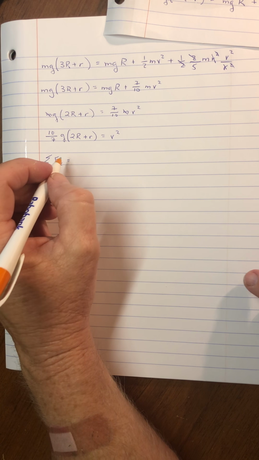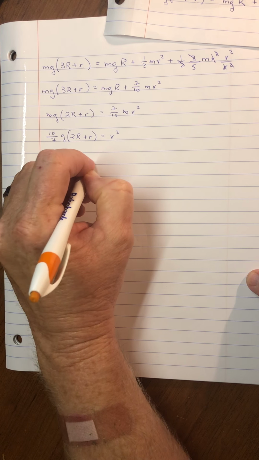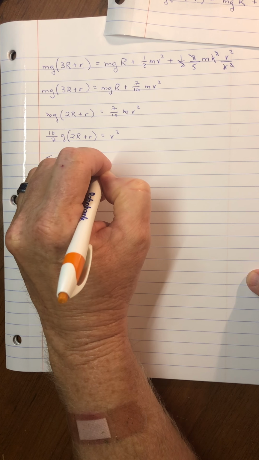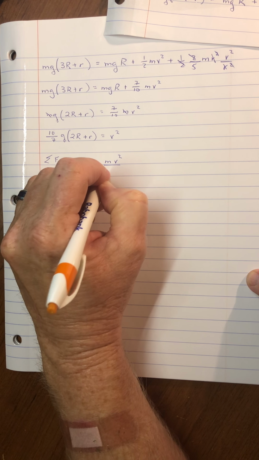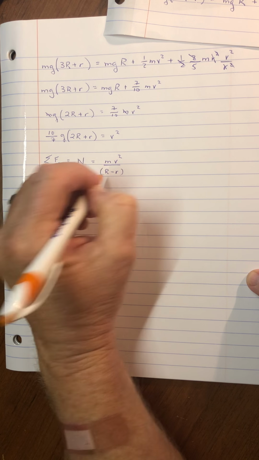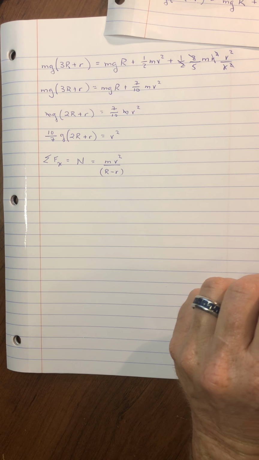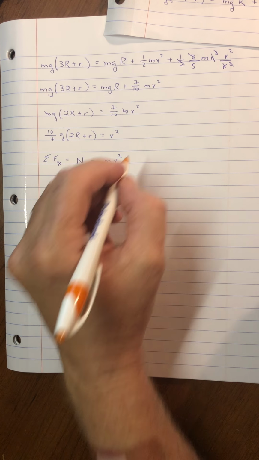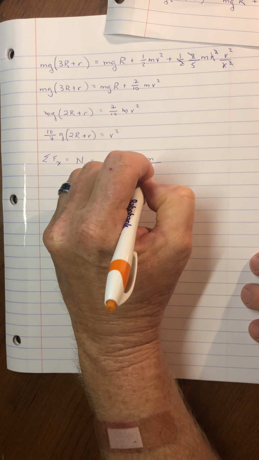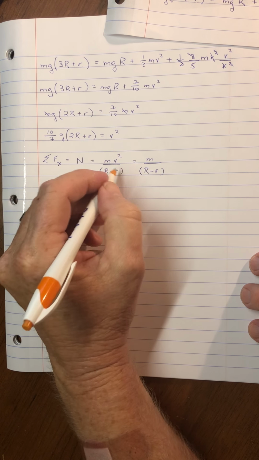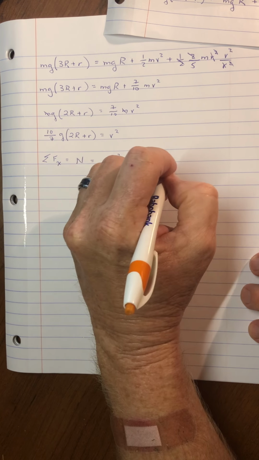And so that is the normal force. And as we said, would have to equal mv squared over r, which would be this big R minus little r. And then leaving the m and the big R minus little r alone here for a second, then there's the v squared.